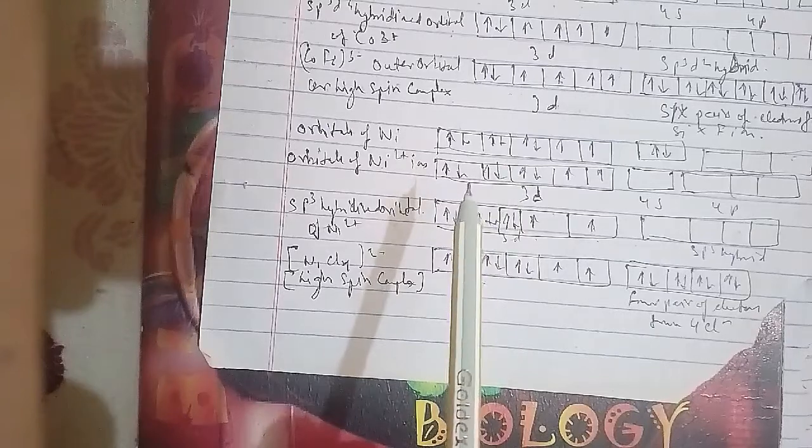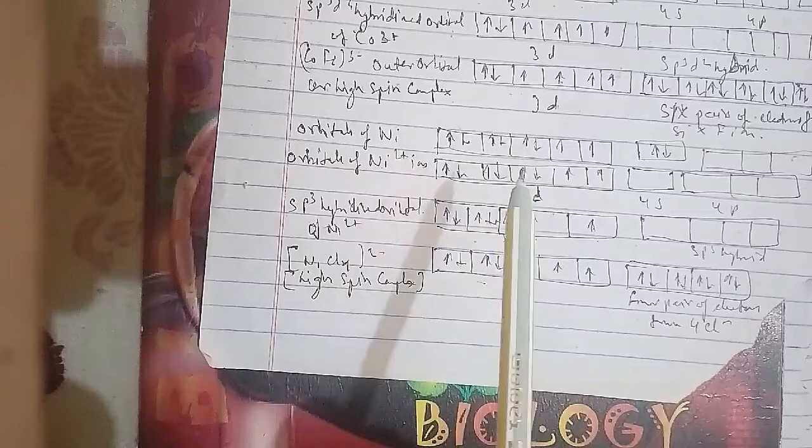Each Cl- ion donates a pair of electrons, and the compound is paramagnetic, since it contains 2 unpaired electrons. Similarly, Ni(CO)4 has tetrahedral symmetry but is diamagnetic, since nickel is in the 0 oxidation state and contains no unpaired electrons.